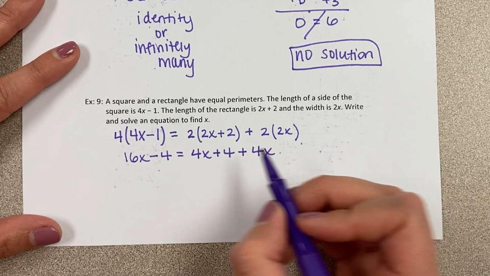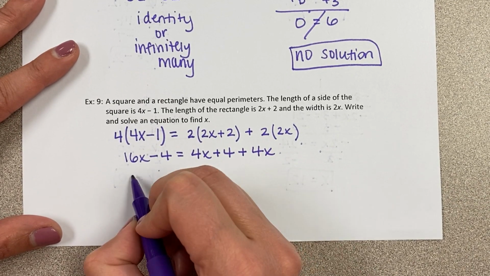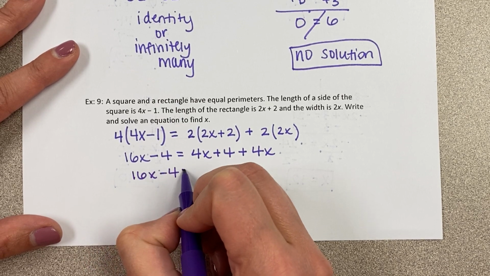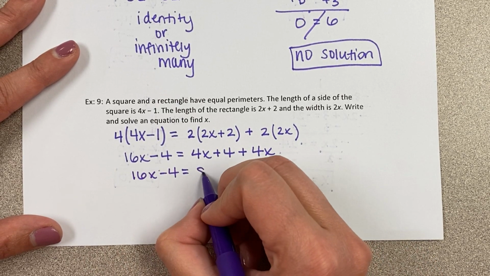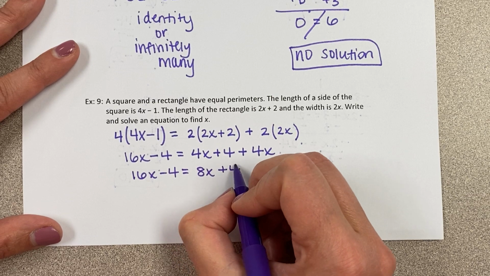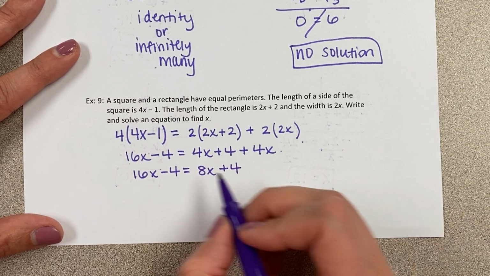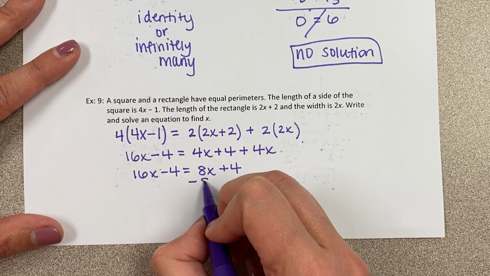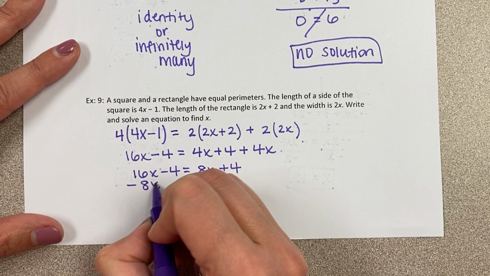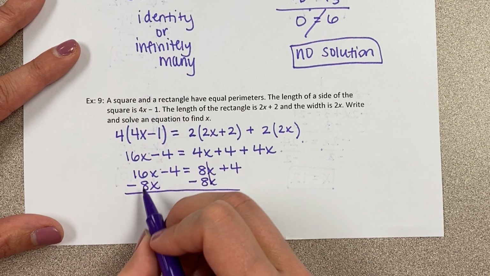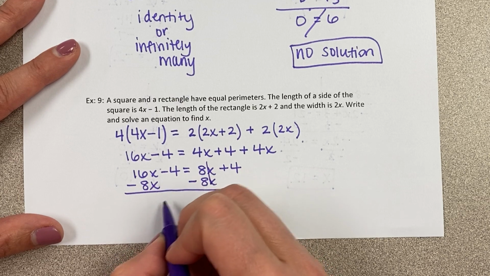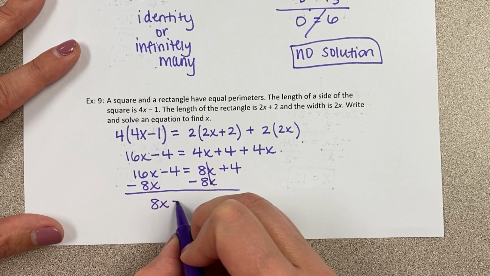Okay, so now let's simplify. We have like terms here. I'm going to keep this over here. 4x plus 4x is 8x plus 4. I'm going to move my x's to one side. 16 minus 8 is 8x.